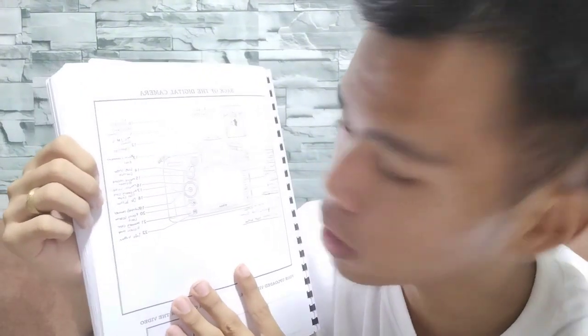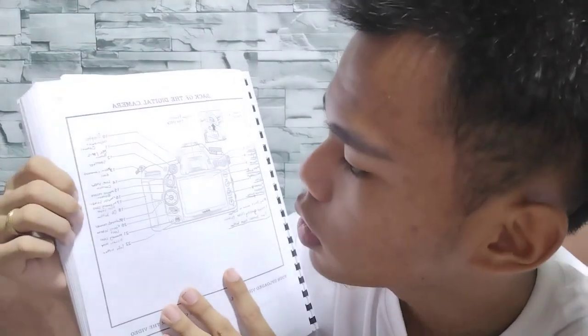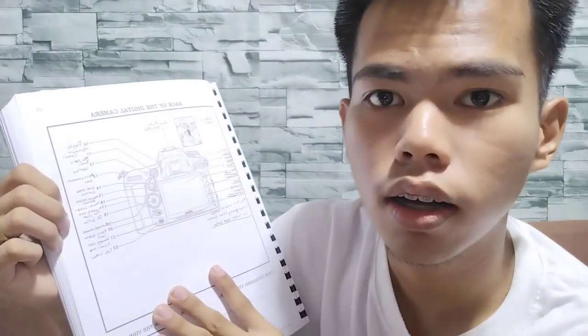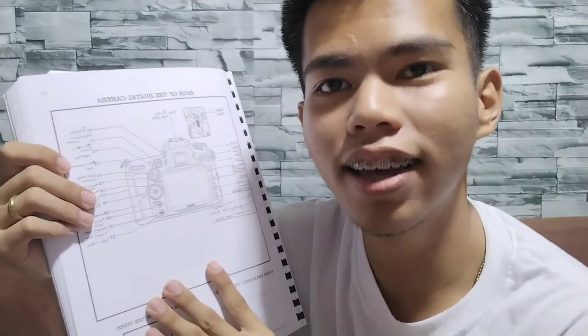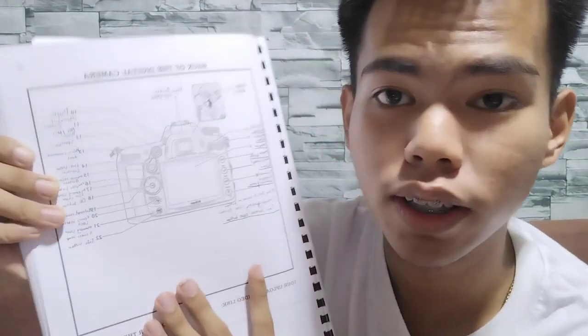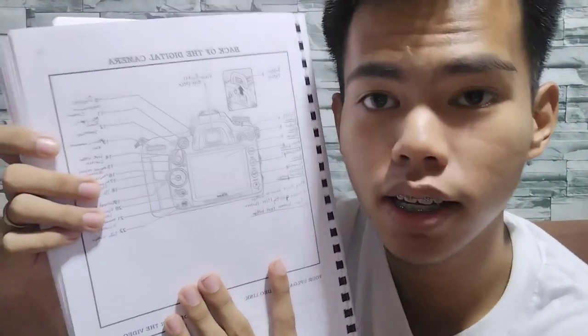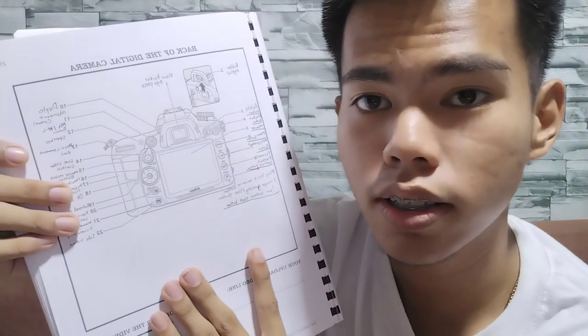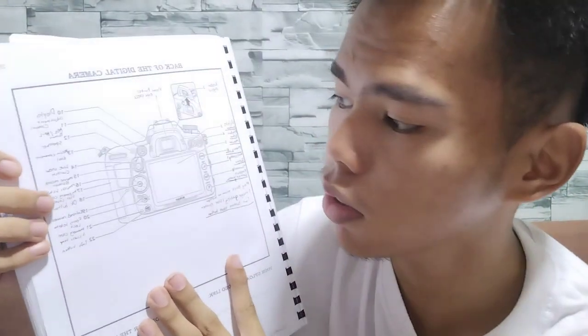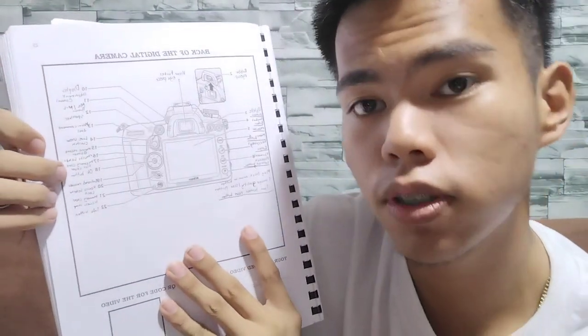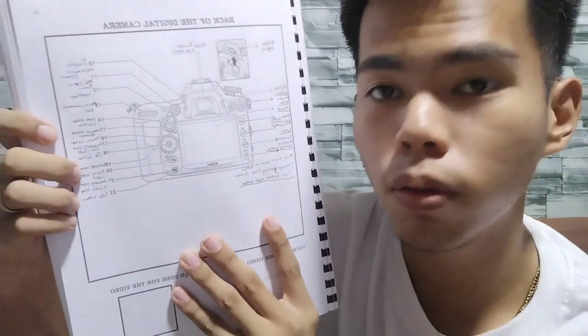So next is multi-selector. Multi-selector is a control pad for navigating menus and selecting options. So next is memory card slot cover. Memory card slot cover. The cover that protects the compartment where the memory card is inserted. So next is OK button. So ito lang po yung pag press niyo po yung OK button. Makikita niyo po yung infrared receiver, a sensor that receives signals from an infrared remote control.